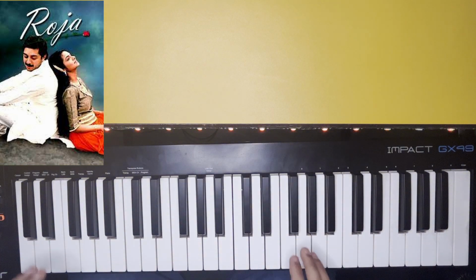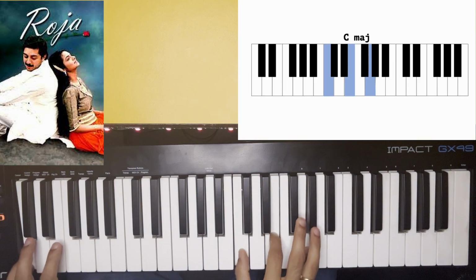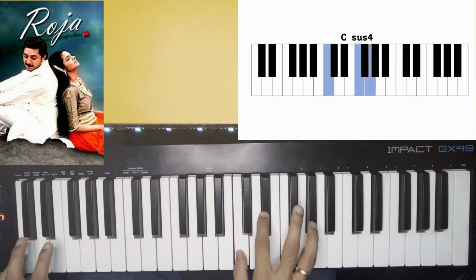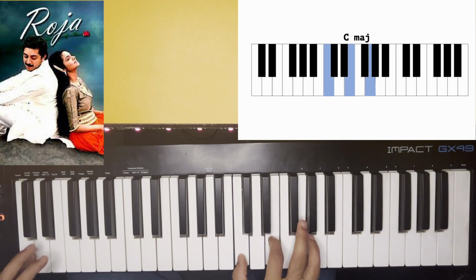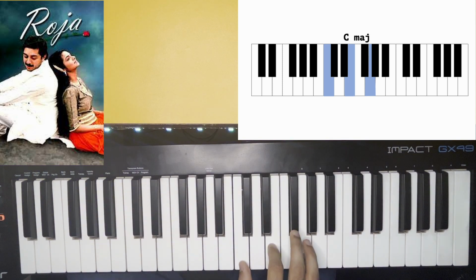There, then it changes for a while. So, there is a brief moment where it goes away. I am using a C major there.